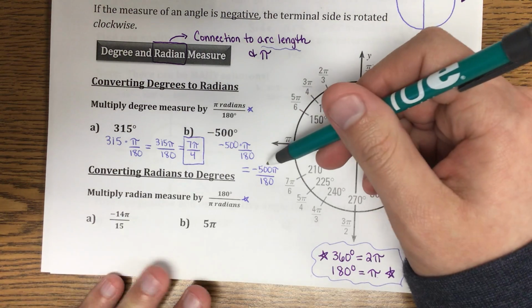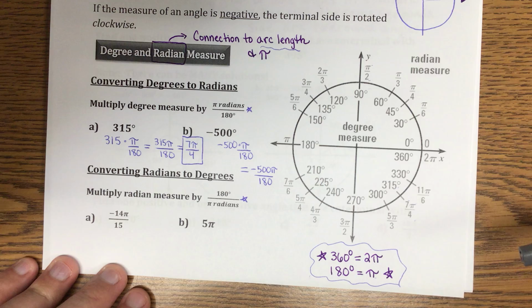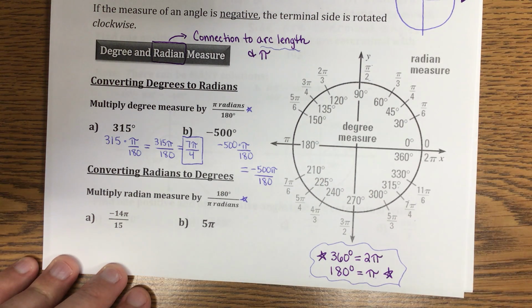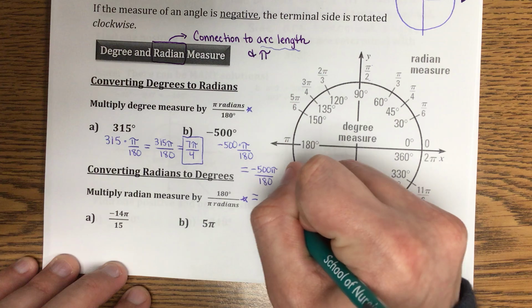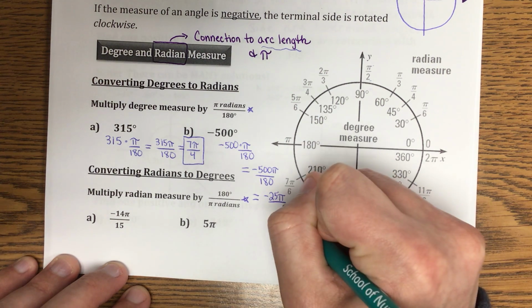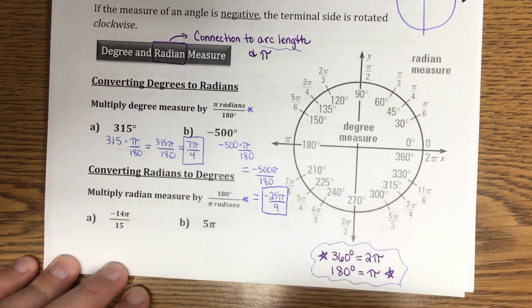So this is a negative angle, so it kind of goes clockwise, but negative 500 divided by 180, both of those are reducible by 20, I believe. So then this becomes negative 25 pi over 9. Yeah, that looks right.